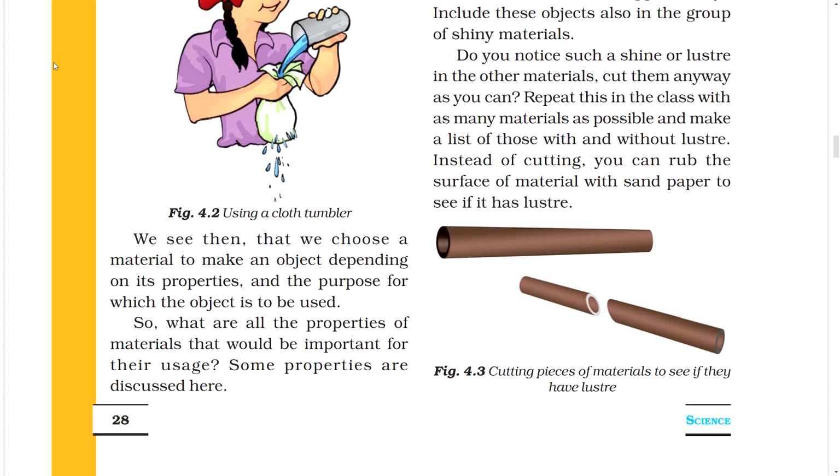We say then that we choose a material to make an object depending on its properties and the purpose for which the object is to be used. So, what are all the properties of materials that would be important for their uses? Some properties are discussed here.